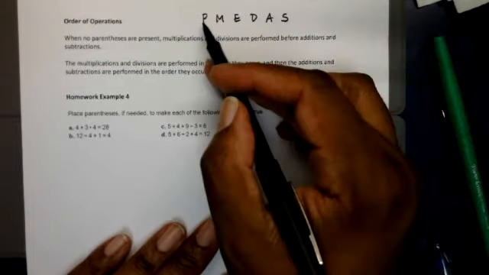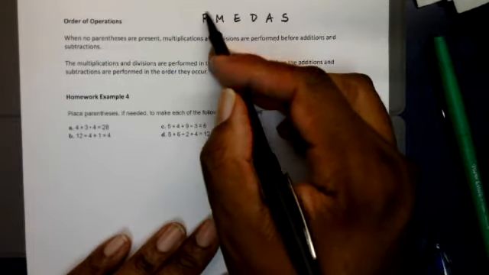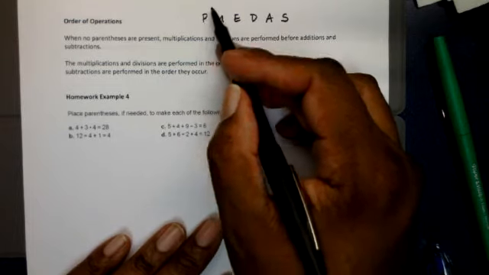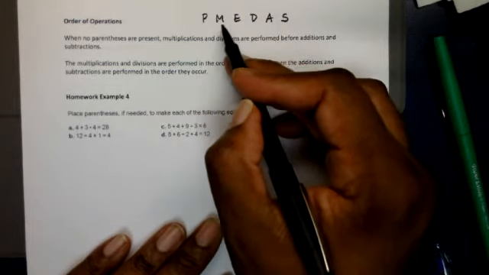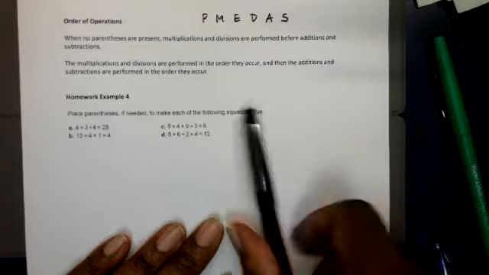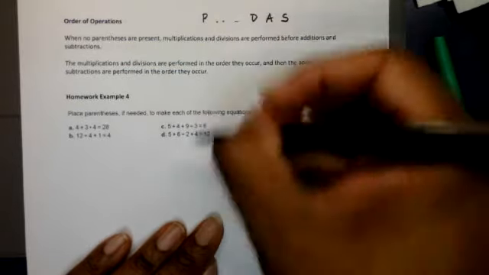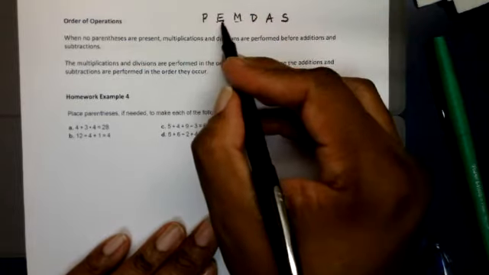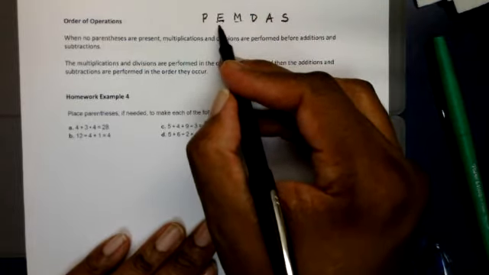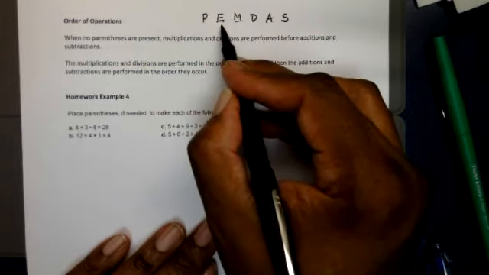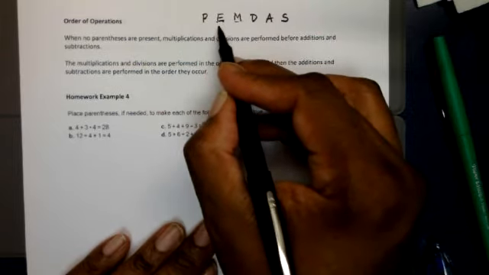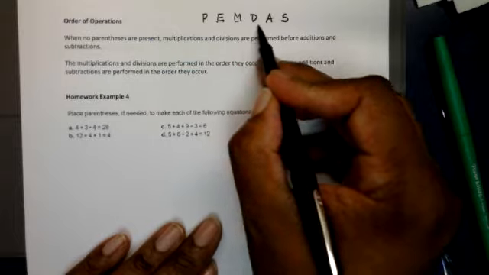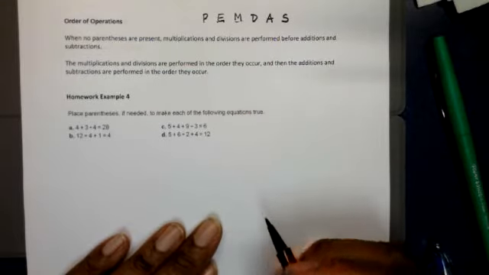Okay. So here the P is the parentheses. You do the operations that are in the parentheses first, and then multiplication. Please excuse my dear Aunt Sally. Got in the wrong order. The E is for your exponents. You do your exponents after your parentheses. If no parentheses are there, then you do your exponents first. Then all multiplications and divisions are performed in order from left to right.